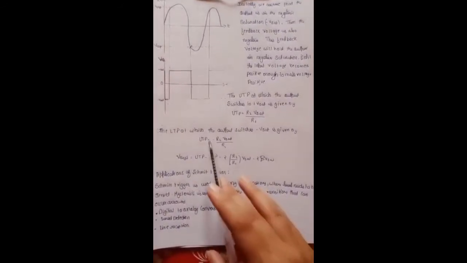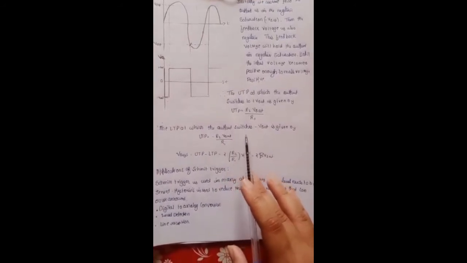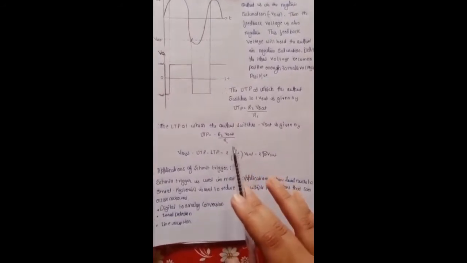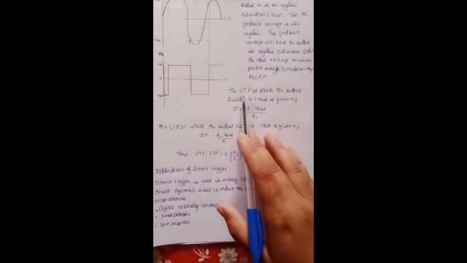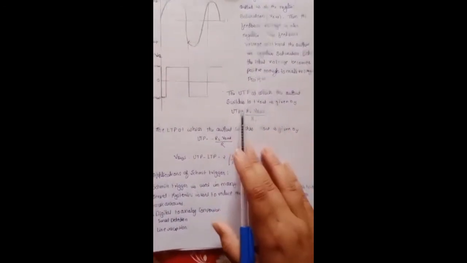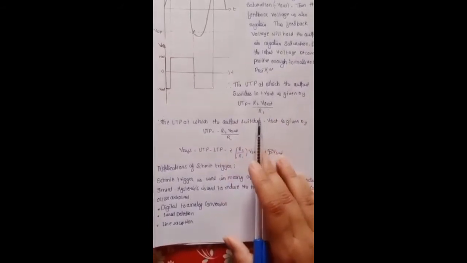When Vin becomes positive and its magnitude becomes greater than R2 by R1 into V saturation, then the output switches to positive V saturation. Therefore, the upper trigger point at which the output switches to positive V saturation is given by R2 V saturation by R1.